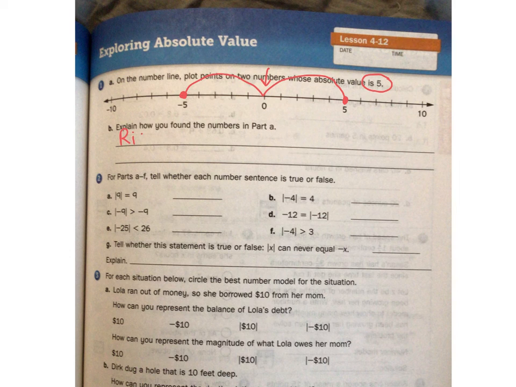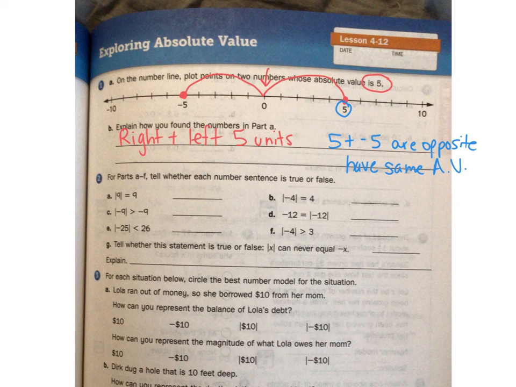Because we went both to the right and the left 5 units. And what we came to find out was 5 and -5 are opposites, and a number and its opposites have the same absolute value.